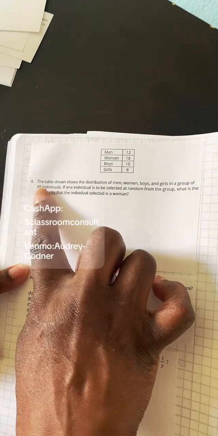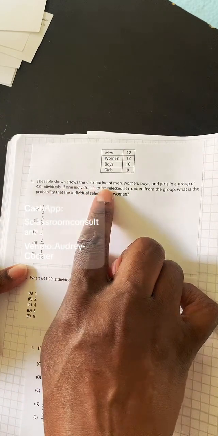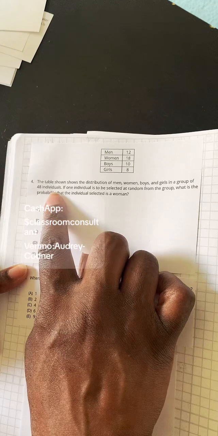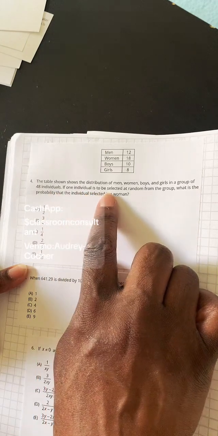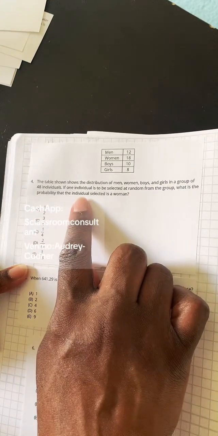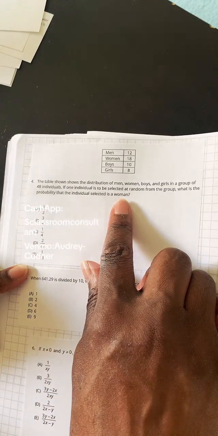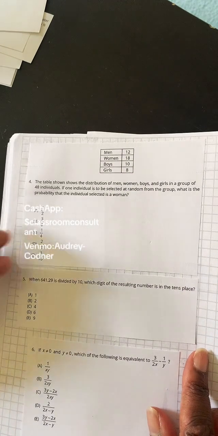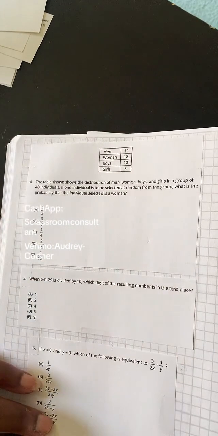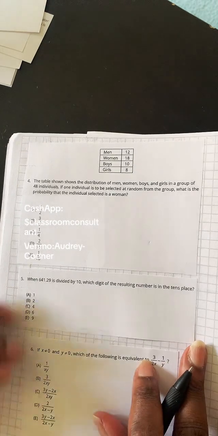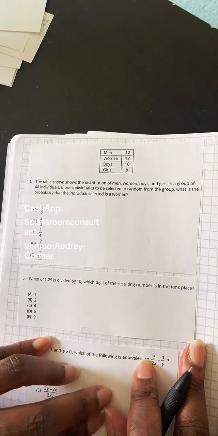Now we have: the table shows the distribution of men, women, boys, and girls in a group of 48 individuals. If one individual is to be selected at random from the group, what is the probability that the individual selected is a woman? You feel like you need to go back to school? It's fine. Stick with me, you'll be fine. We'll break concepts down.